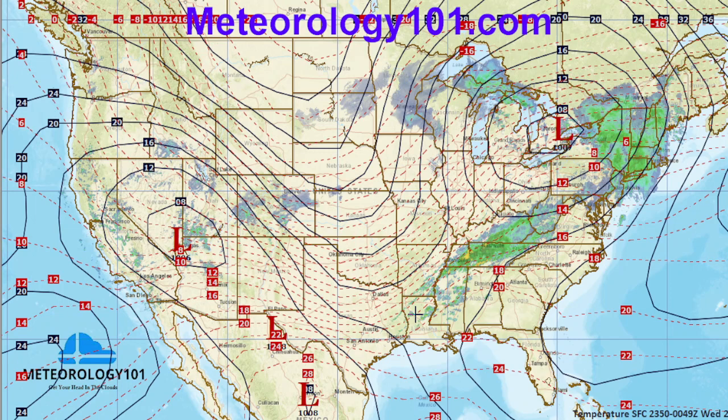So give me just a second. I'm going to throw some surface plots on here. That way we can see for ourselves where the wind shifts are, temperature changes, stuff like that, and get a good look at this frontal placement.